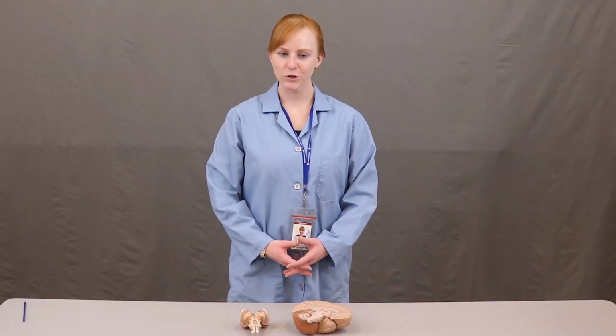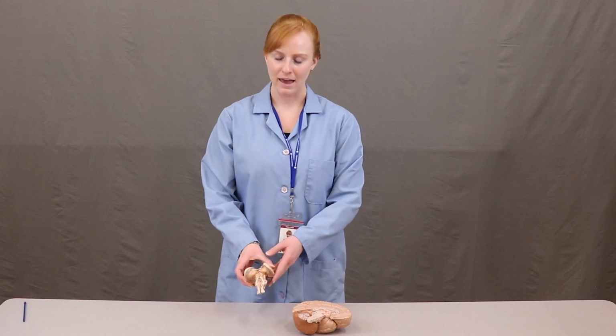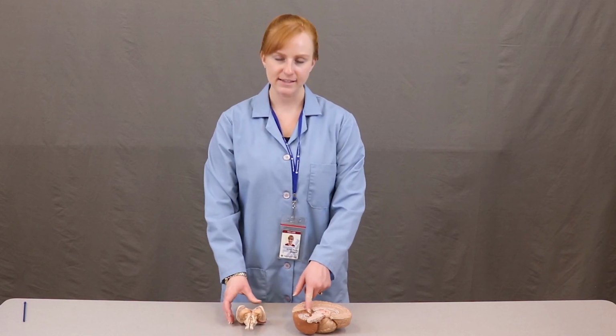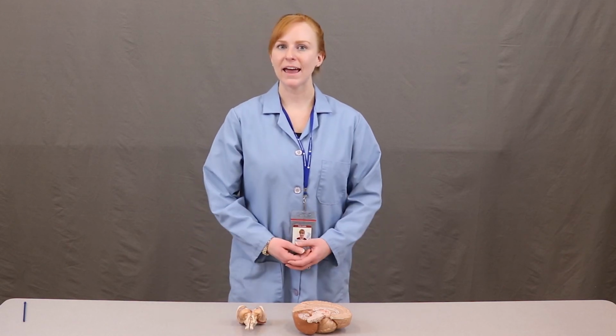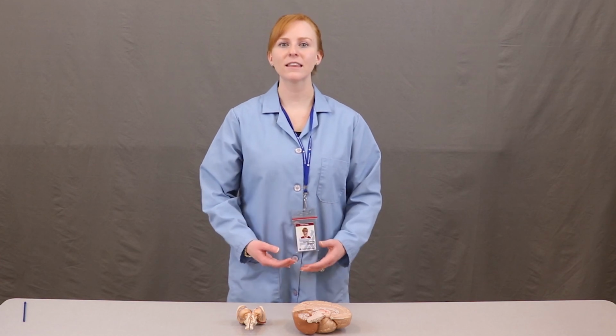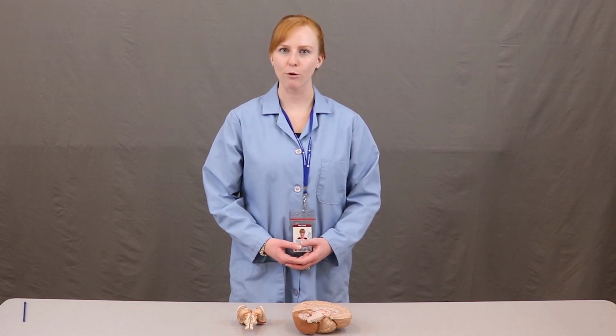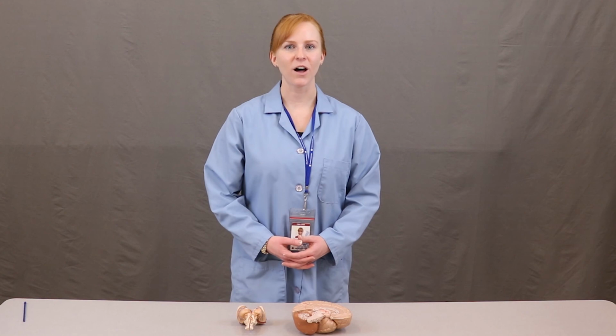So today I've taught you about the brainstem and all of its parts, as well as the cerebellum. Now go ahead and practice using the labeled and unlabeled images in your Learning Lab PowerPoints, and then you can apply these on the lab quizzes.